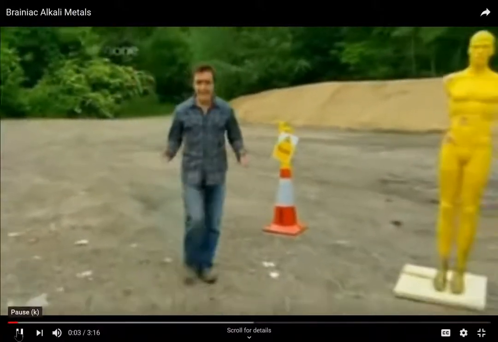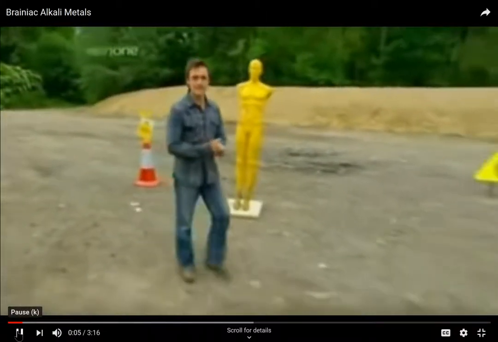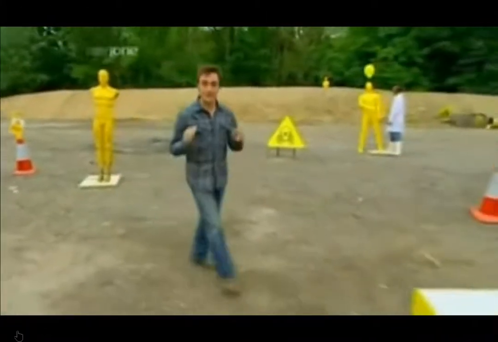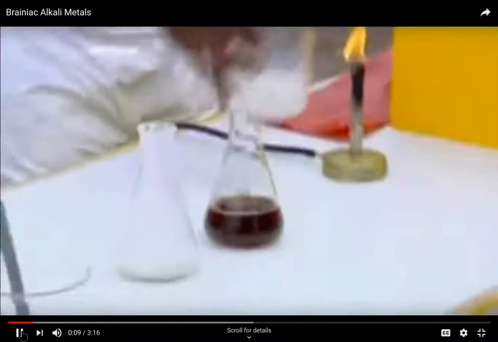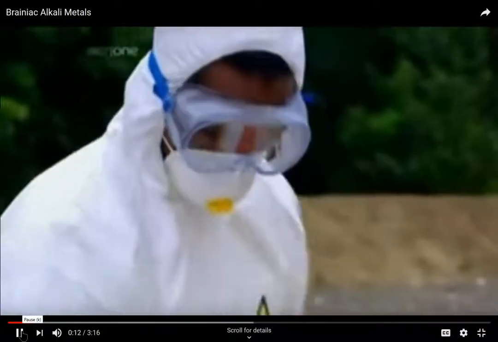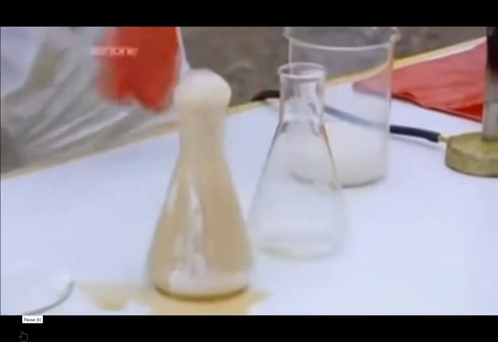Whether you've left school or you're still at school, you can appreciate the sheer fun and mayhem that chemistry can be. There's so much to it. Bunsen burners, mixing chemicals. Very nice.